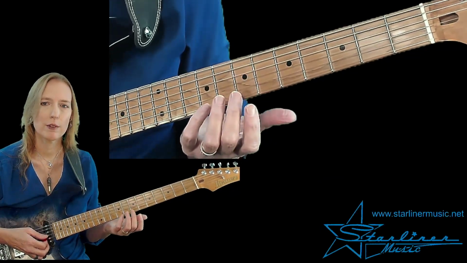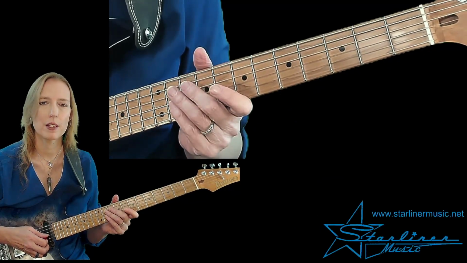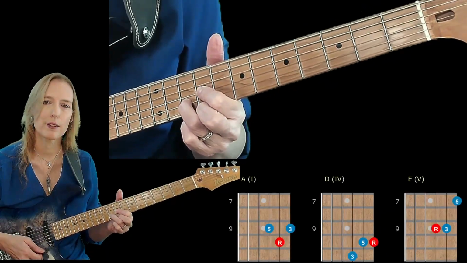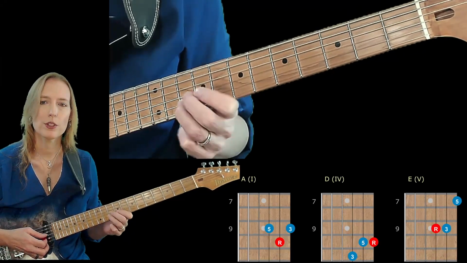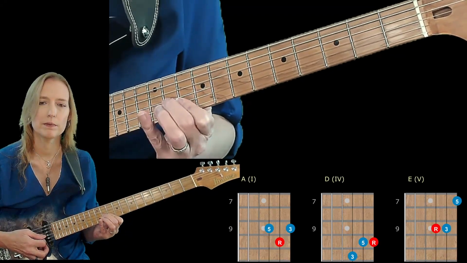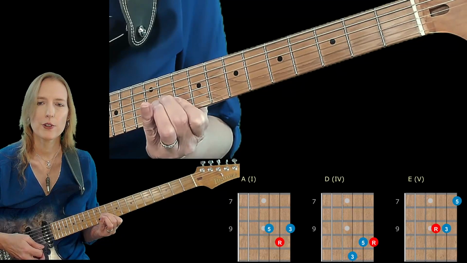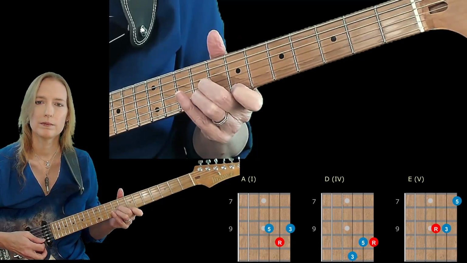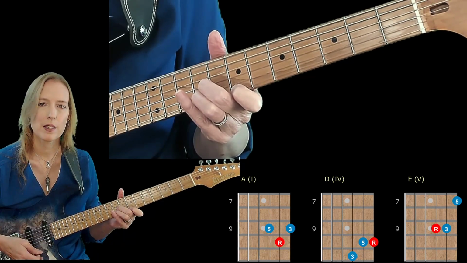Now our last set of inversions, we have the A chord here in second inversion, and that's our 1, so our 4 chord is D right here, and our 5 chord is in root position here. That's E.